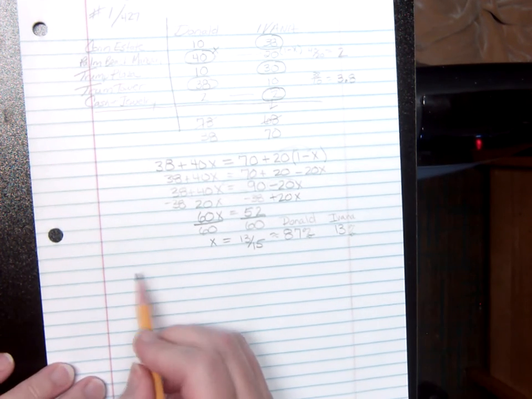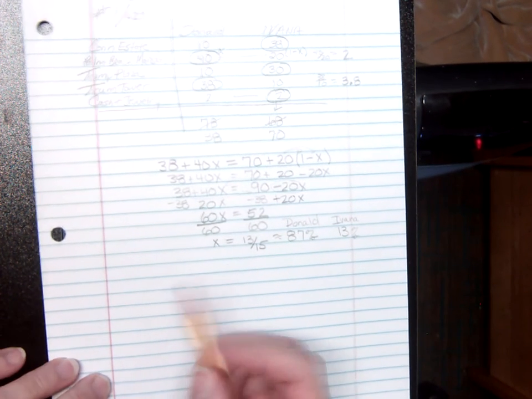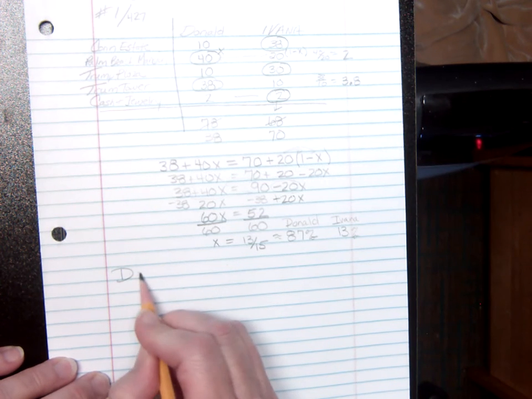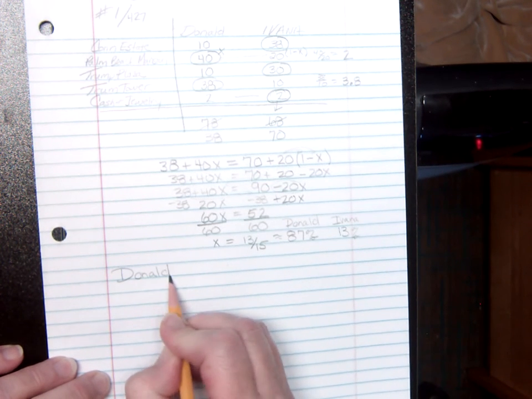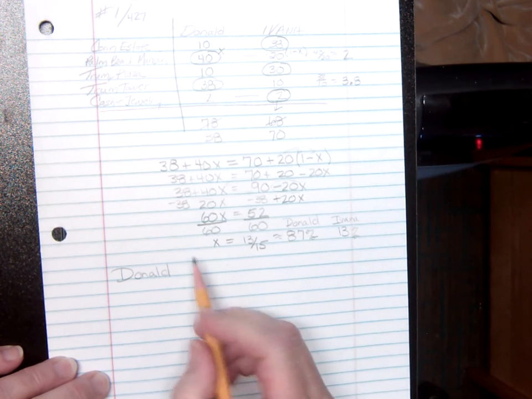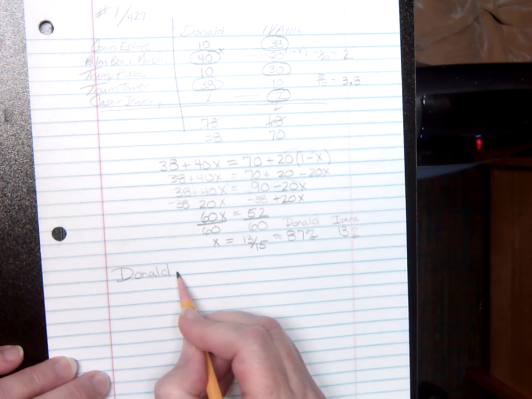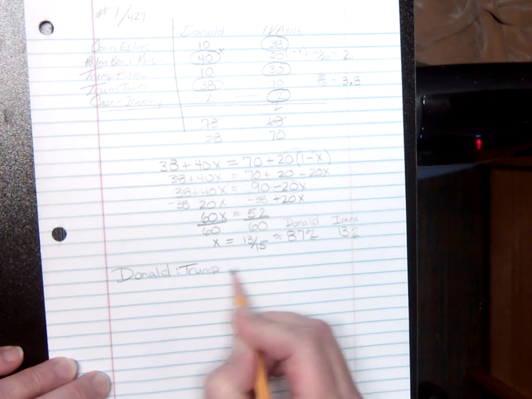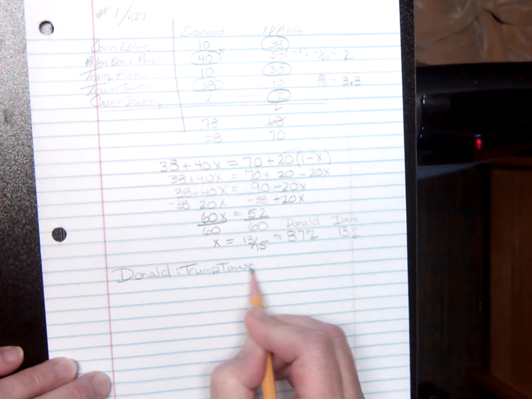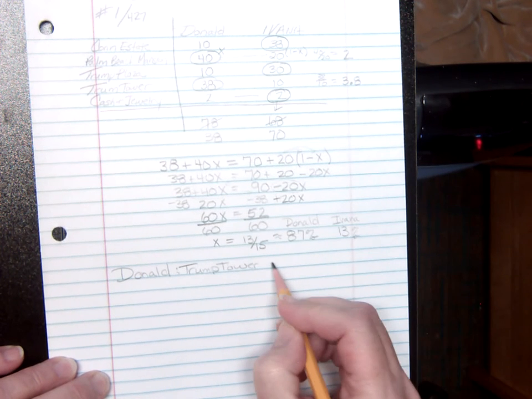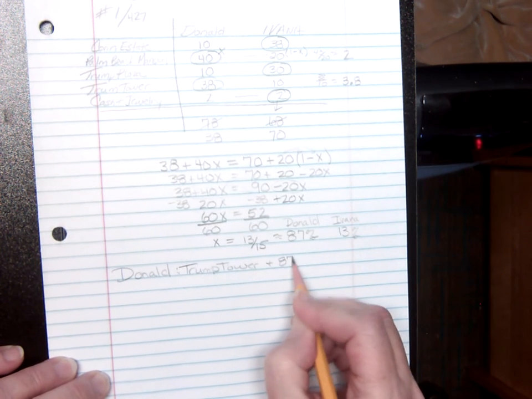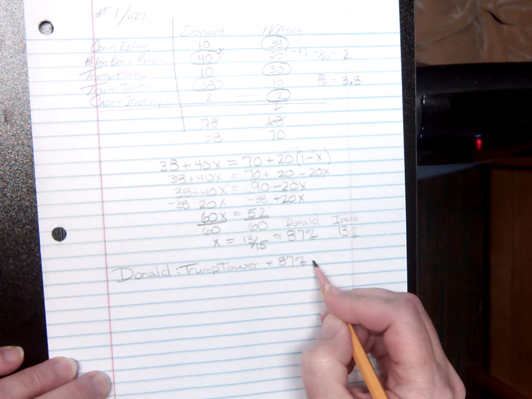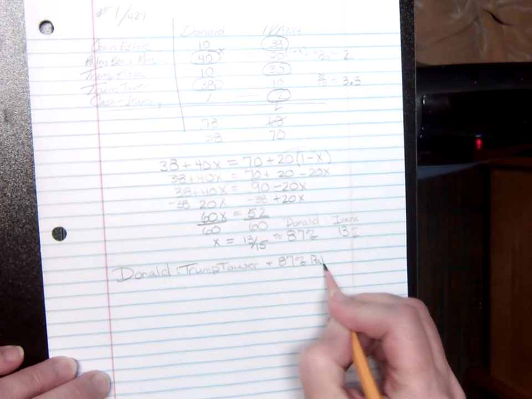So let's see who so far is getting what. Donald will receive Trump Tower, and he's going to have 87% control of the Palm Beach mansion.